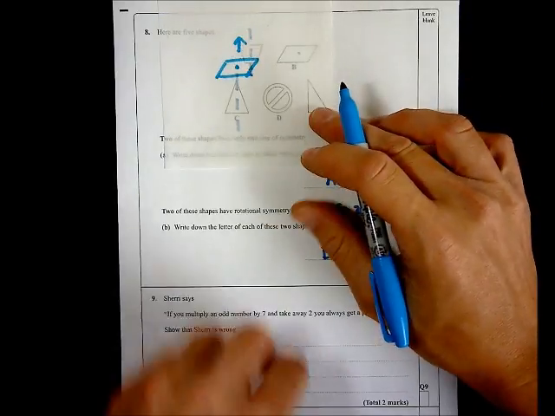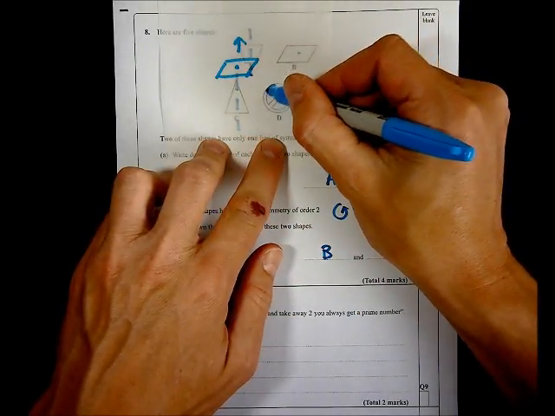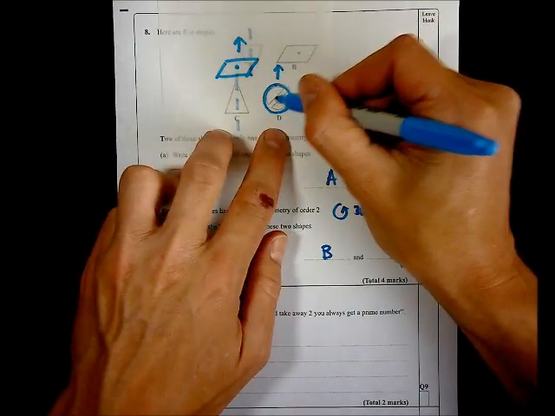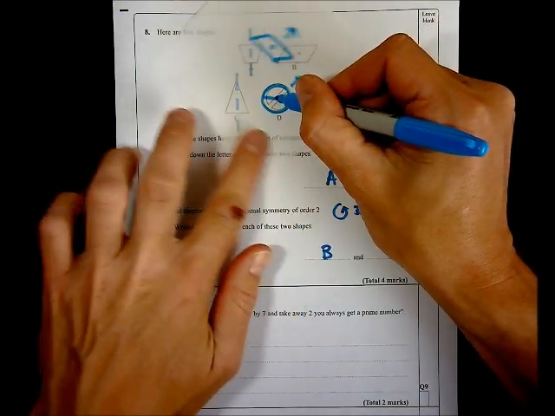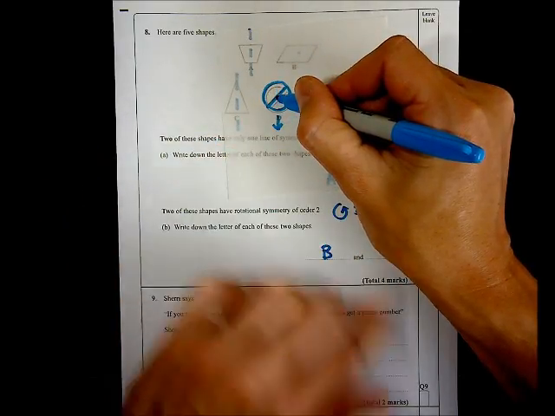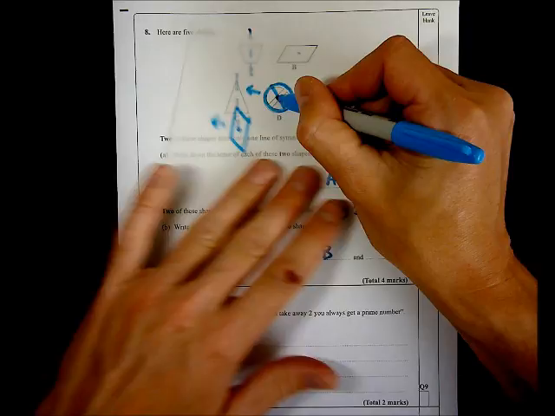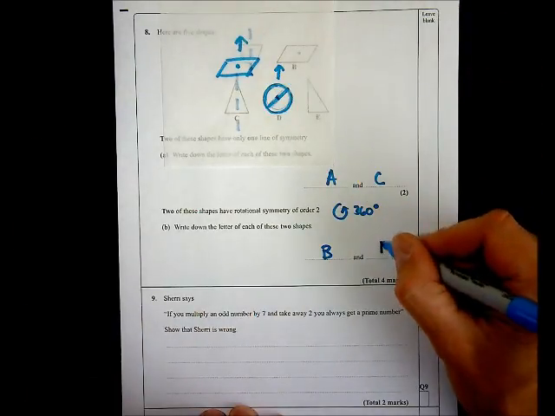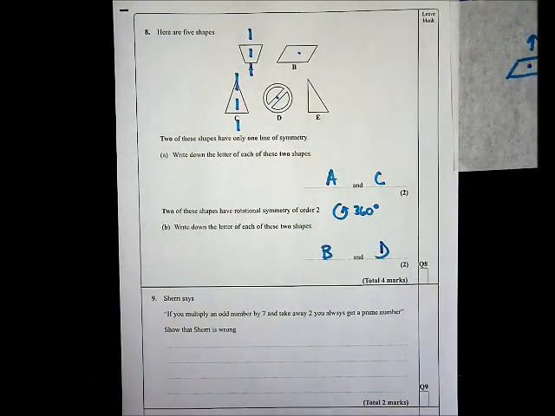And the next shape that has rotational symmetry of order 2 is shape D. And again, I'm going to mark on an arrow straight up, and spin that round and see how many times it looks the same during a full 360 degree turn. So there's 1, and there's 2, and the arrow's pointing straight up, so I know I'm back to the beginning. So D would be the second answer.